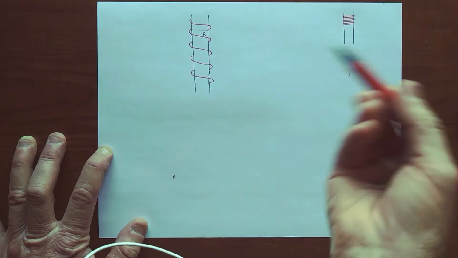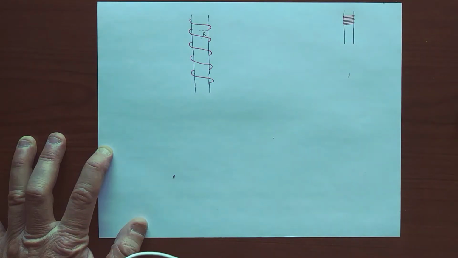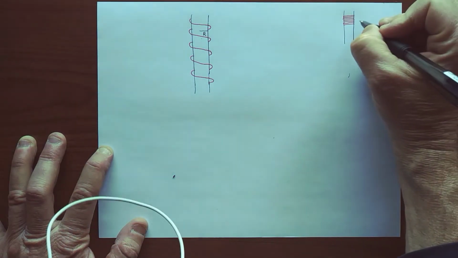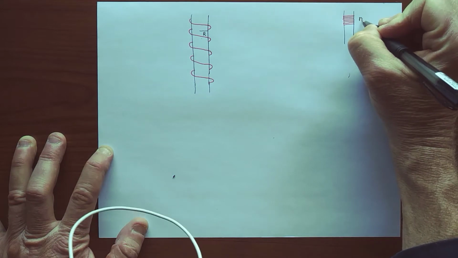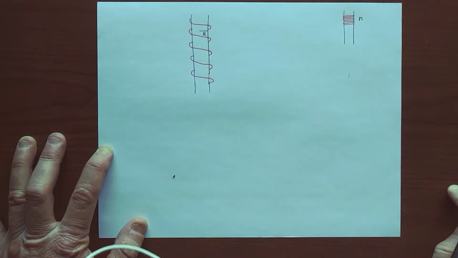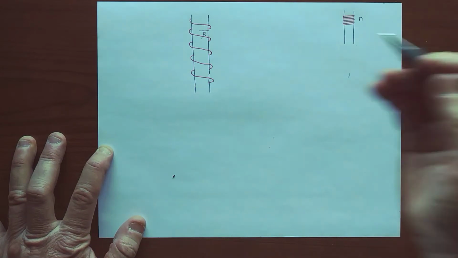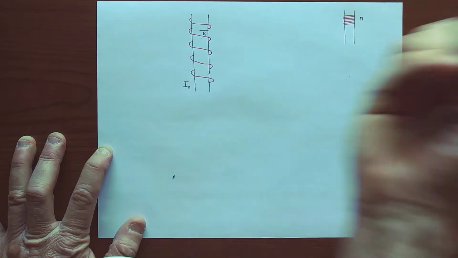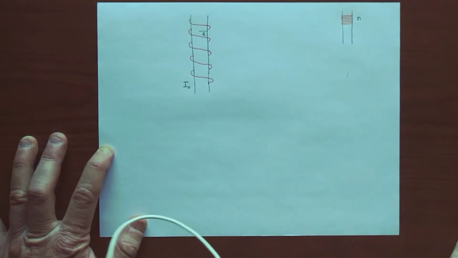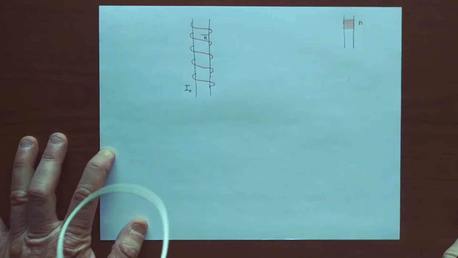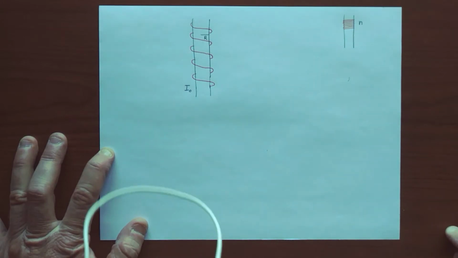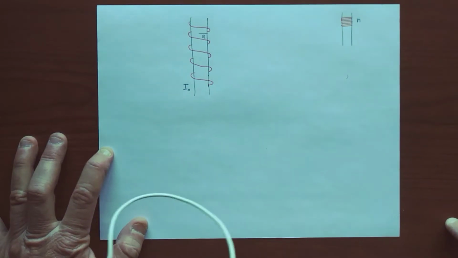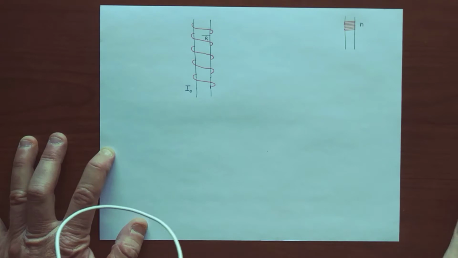It's like a bunch of little loops stacked on each other, and the density, the number of loops per unit length, is n. And there's current going through them. So we have current I or I naught, and we want to find the magnetic field. So we want the geometry and the magnitude of the magnetic field.